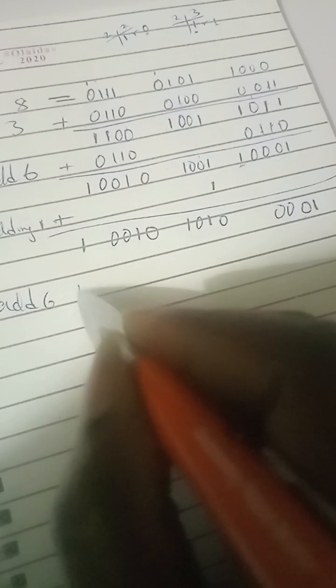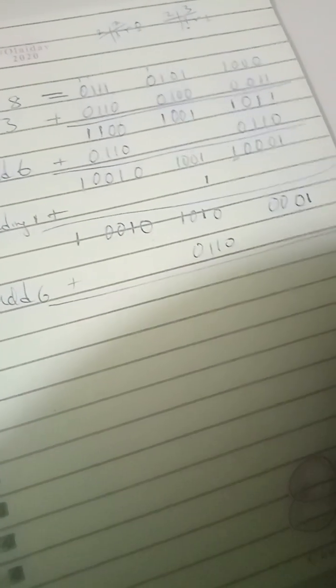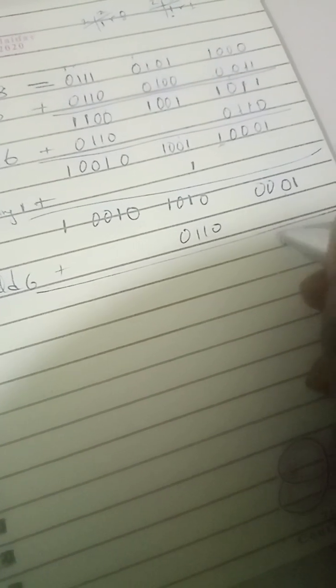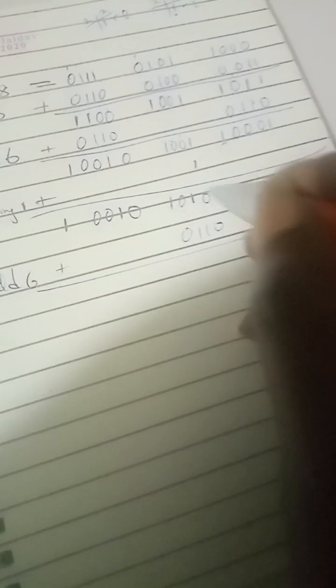Now, if you look at it now, this one is not more. This one is 1. This one is 10. And this one is 0, 0, 1, 0. And this one is 2. However, this one is more than 9. So we need to add 6 to this one again. Add 6. So you do this 0, 1, 1, 0. This one does not need anything again. So you can drop it down. 0, 1, 2, 3. Then you do your addition here.